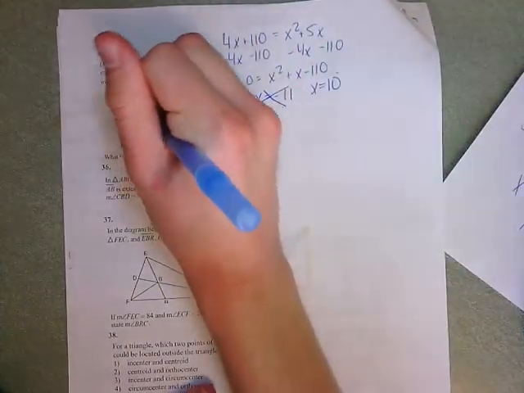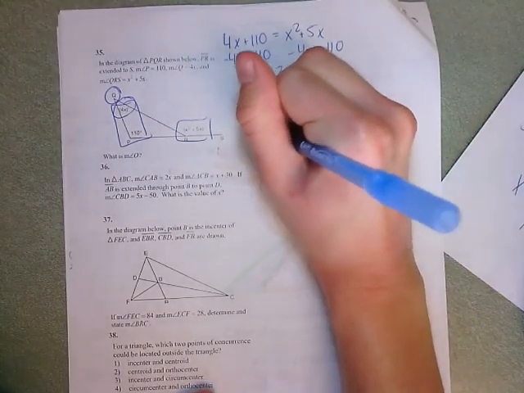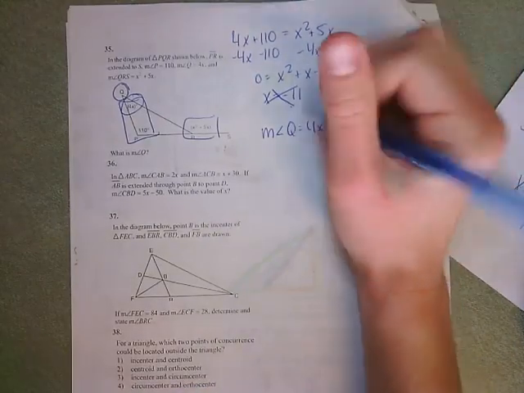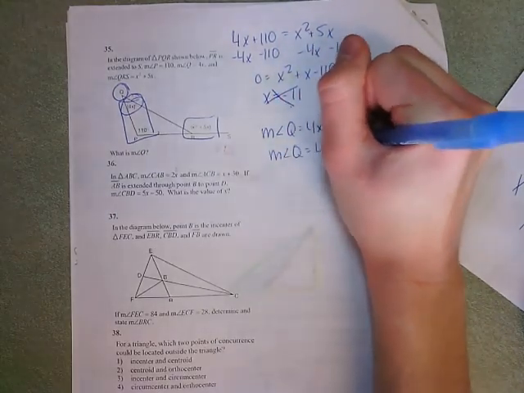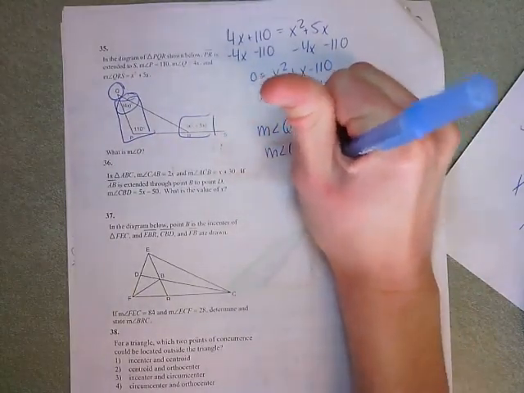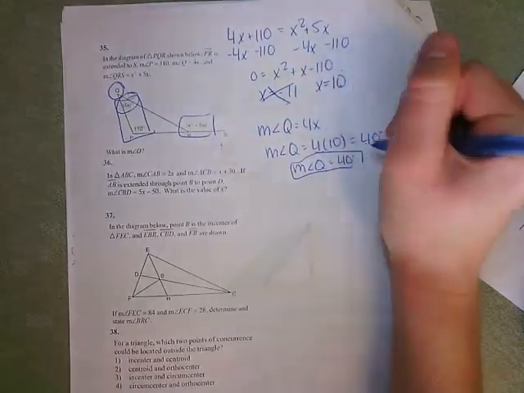So we need to take our x and plug it into our expression for Q. So Q is equal to 4x. So we need to take our 10 and multiply by 4. So 4 times 10 is equal to 40. So the measure of angle Q is equal to 40. Cool.